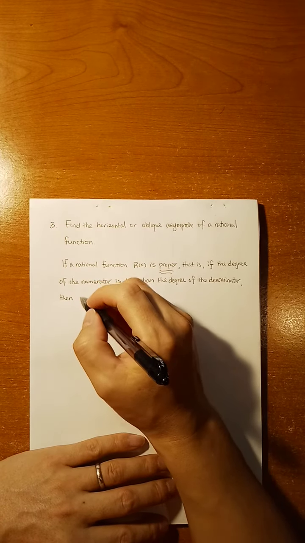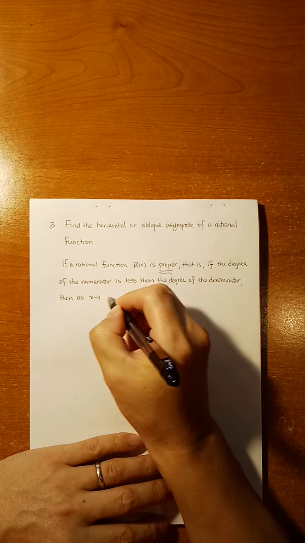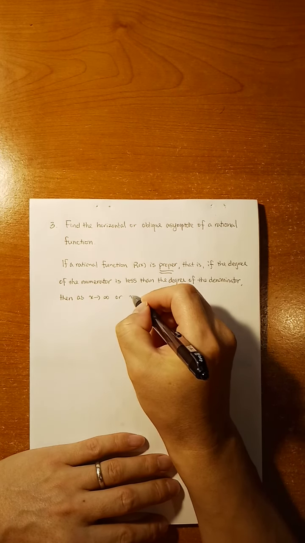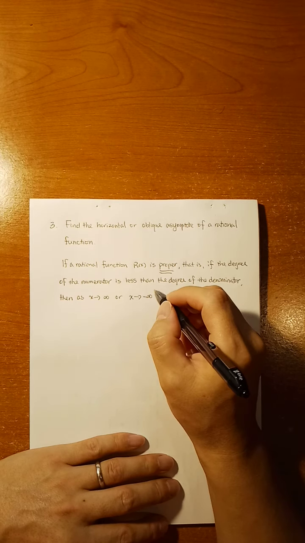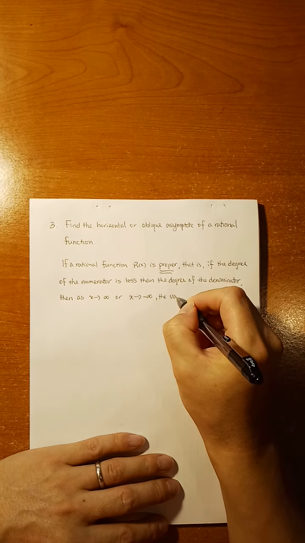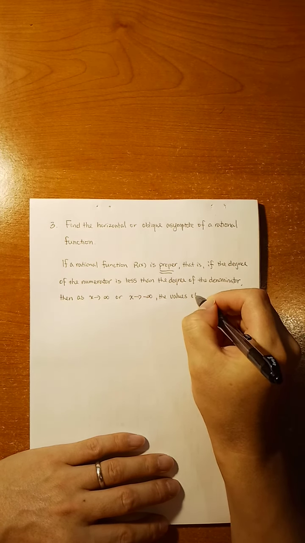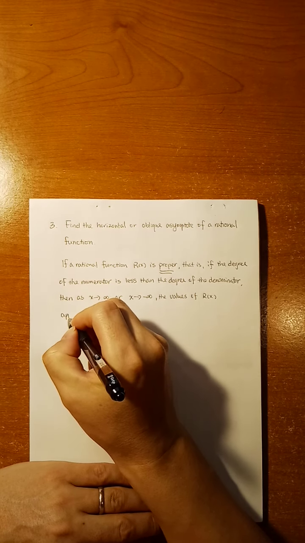So as x approaches infinity or negative infinity, the values of r of x approach 0.